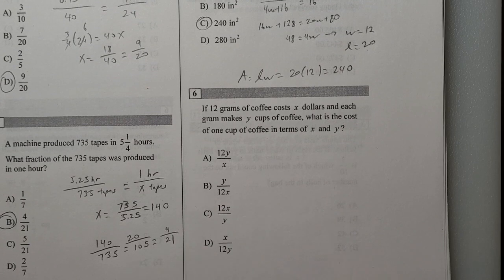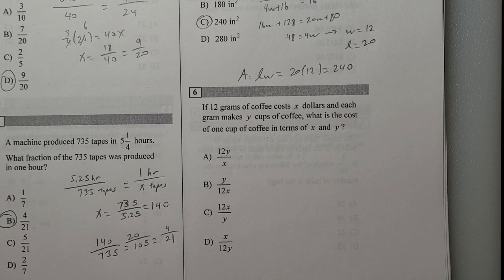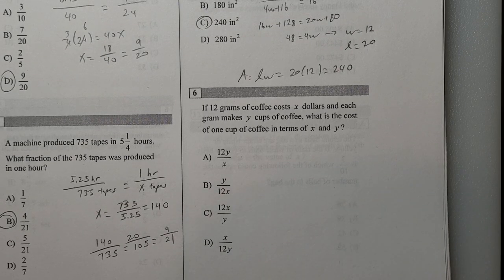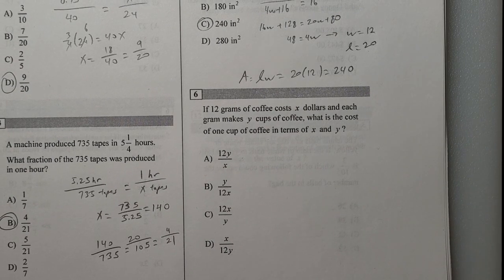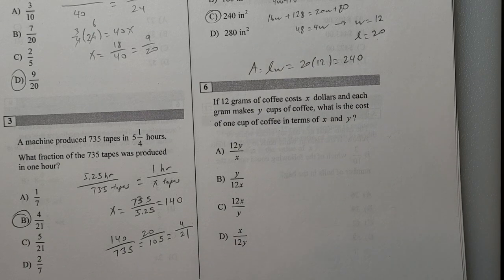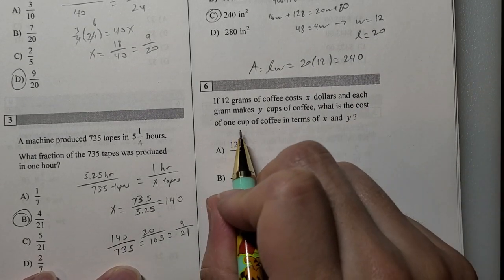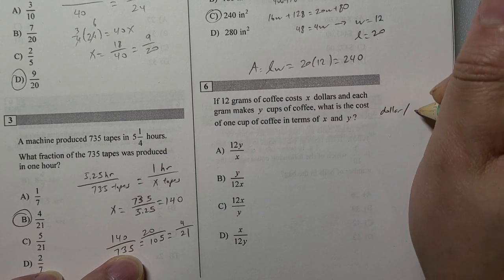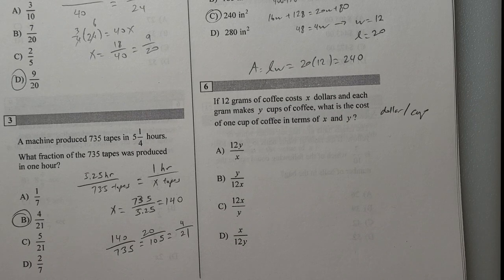Okay, and last one, 12 grams of coffee costs X dollars. Each gram makes Y cups of coffee. What is the cost of 1 cup of coffee in terms of X and Y? This one's probably the easiest on this page, so go ahead and try to solve this one. Okay, this is symbolic, so this is probably the easiest one. You don't have to calculate anything, really. So you can even use your units to help you out here. You want the cost of 1 cup of coffee, so it should be dollars per cup. That should be the goal, the end unit.